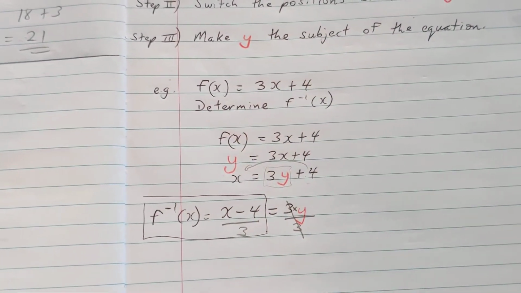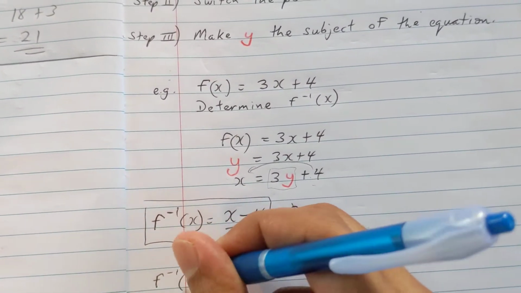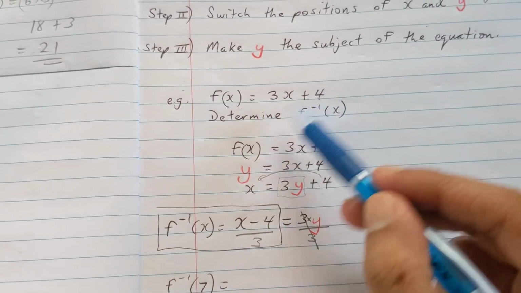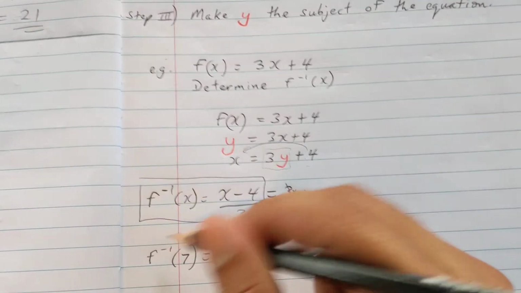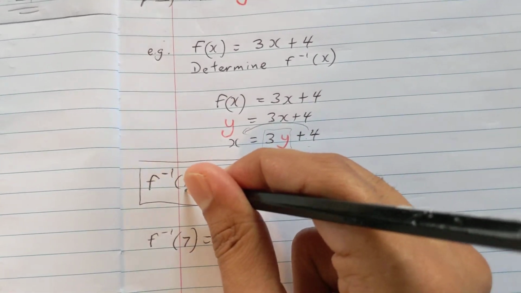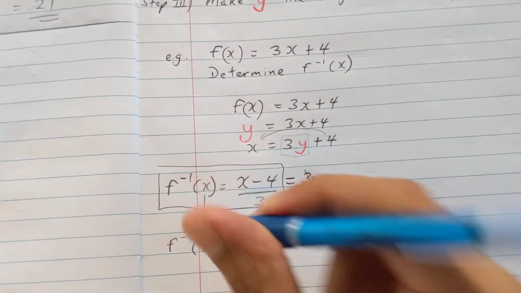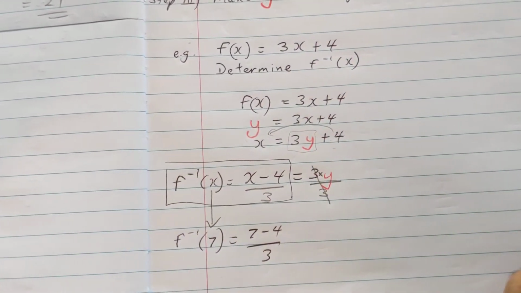Sometimes they could ask you for f inverse of a number. So just to show you, let me say they had asked you for f inverse 7. If I didn't have f inverse x already, I need to find f inverse x first. And now that I have f inverse x, they're telling me in f inverse x, replace x with 7. So wherever I see x, I'm going to put 7 minus 4 over 3. And then I work it out.